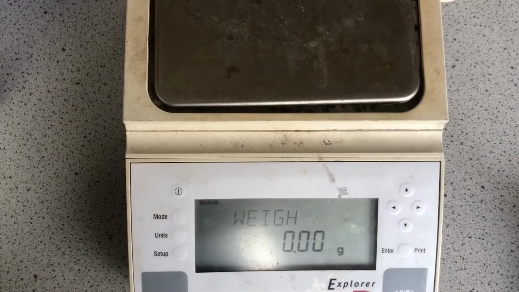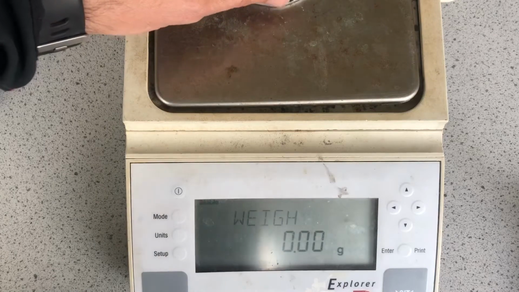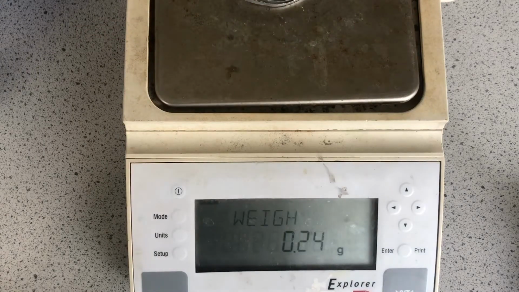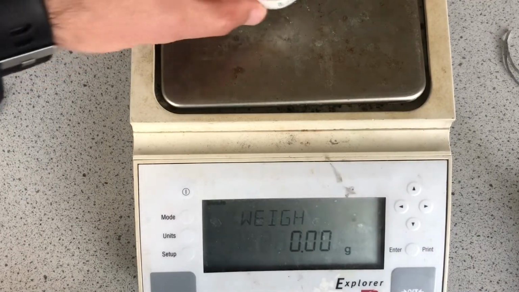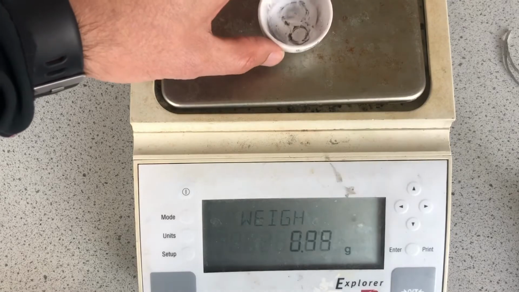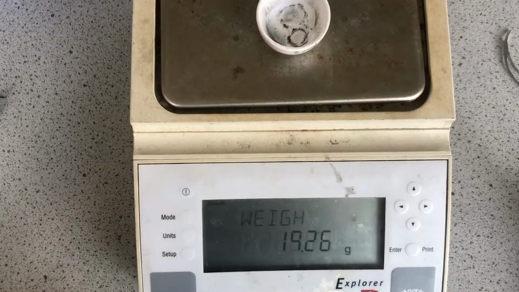So the first thing we need to do is weigh some magnesium and put that into our results table. So there's our magnesium, 0.24 grams. Next we need the mass of our crucible. This is our crucible we're going to use here. I really should use a lid as well, but I just need to get this done quite quickly today, so it's not going to be as accurate as it should be. 19.26 grams, and we'll write that in our table as well.